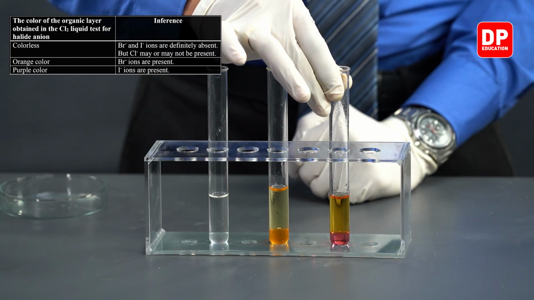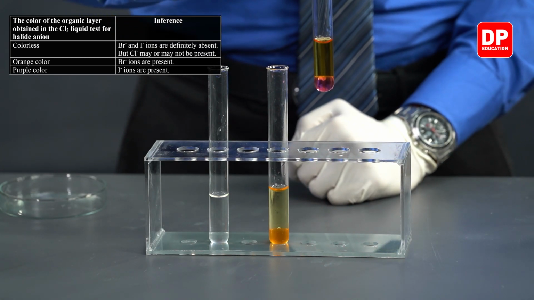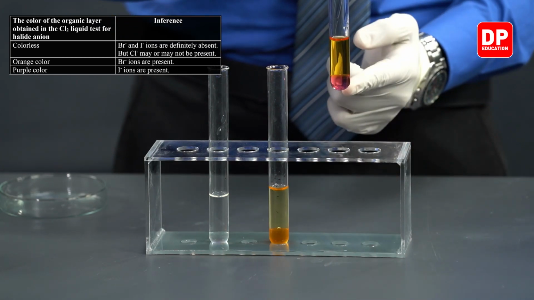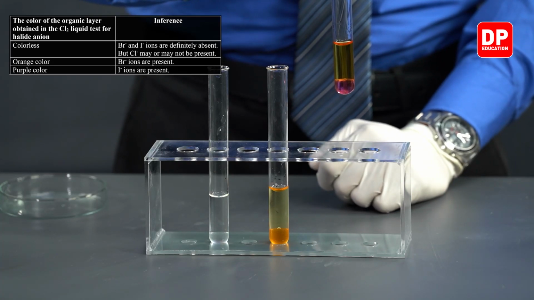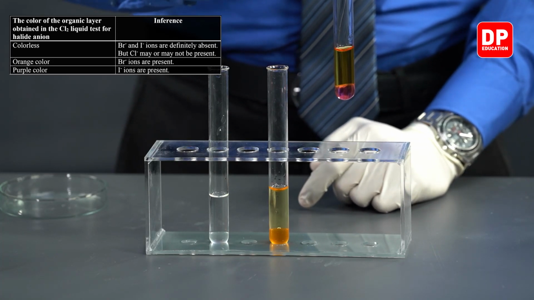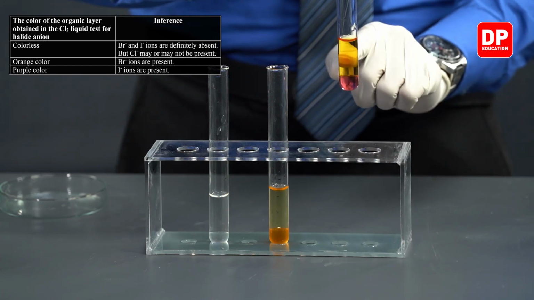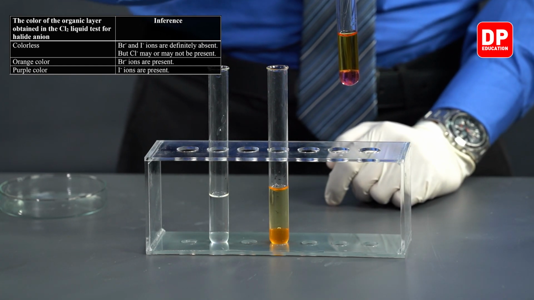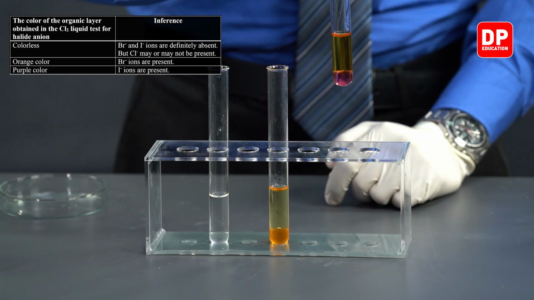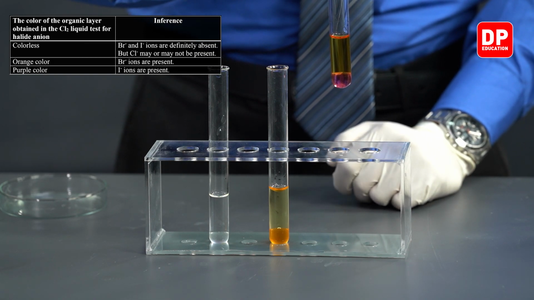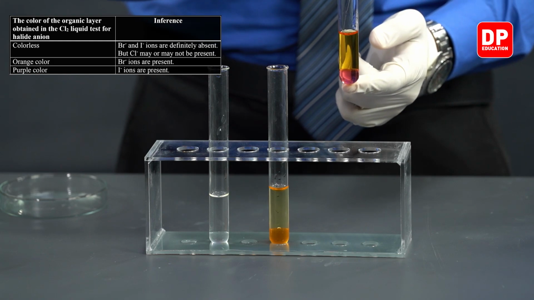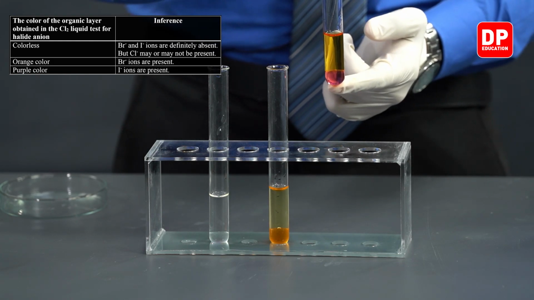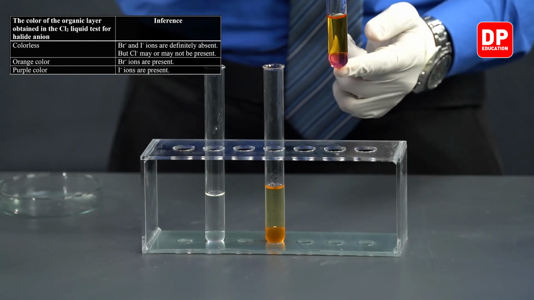And when we conducted the chlorine water test for iodide ion solution, we see that upon addition of chlorine water, the aqueous layer turned brown, and then when we shake it well with the organic layer, which is the carbon tetrachloride layer, the organic solvent will turn purple.